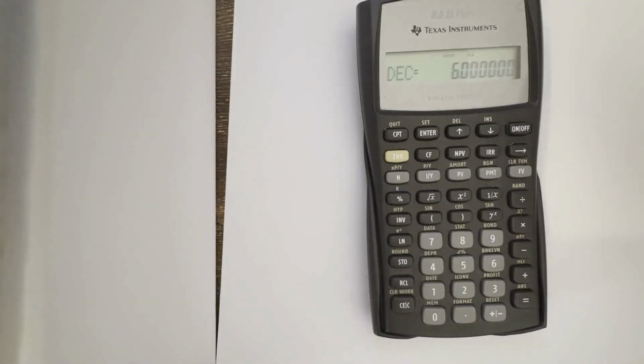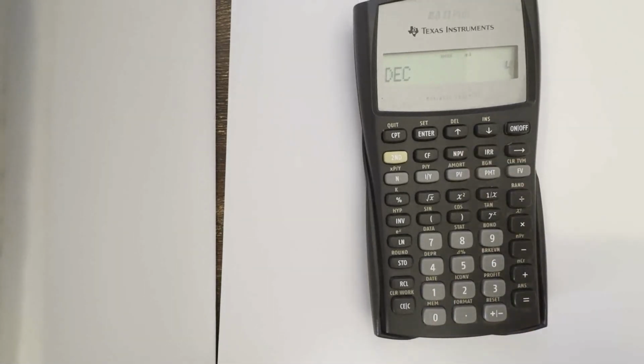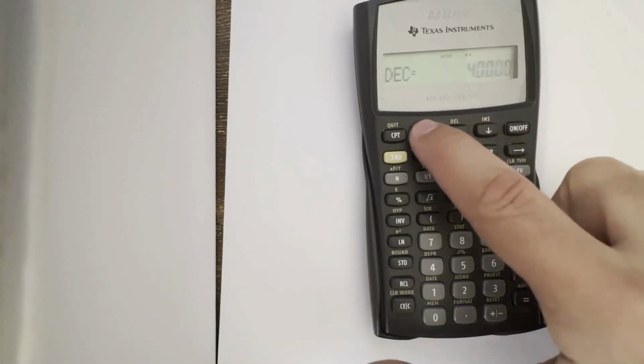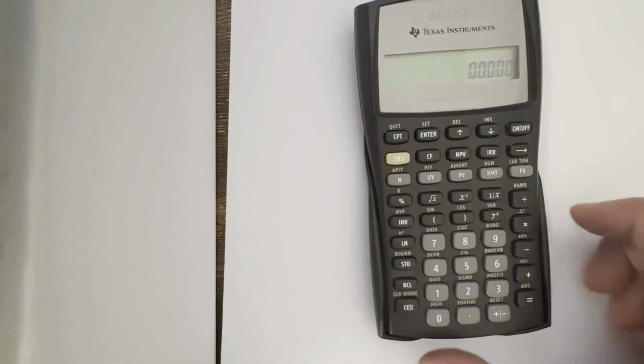You'll see it's set to having 6 decimal places. You probably have 2 if your calculator is very new. So we're going to hit 4, and we're going to tell the calculator we're setting it. We're doing that by hitting enter, enter. So we've now set it to 4 decimal places. We're going to clear it now on the bottom left, clear that, and there we go. We have 4 decimal places.